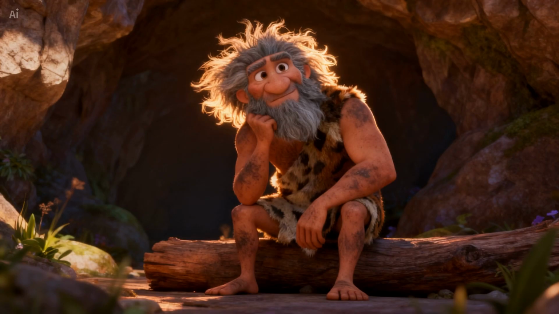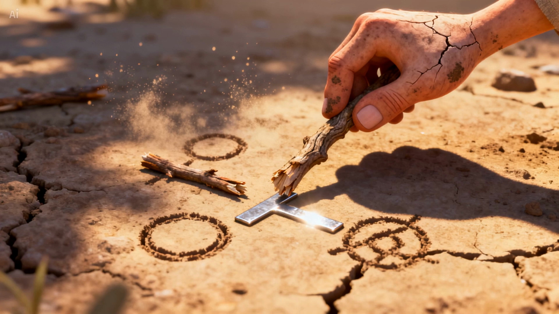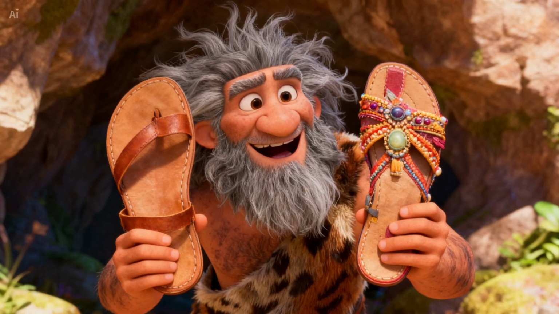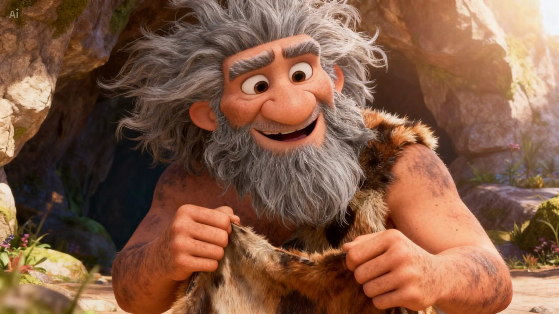Now, Grug's simple test before any purchase. Question 1. How often will I realistically use this based on past behavior with similar things? Question 2. If I divide the price by realistic total use, uses, months, years, what's the cost per use? Compare this number across options, rather than comparing sticker prices directly. Question 3. For the price difference between options, what am I actually getting? Genuine durability or just branding and features I won't use?